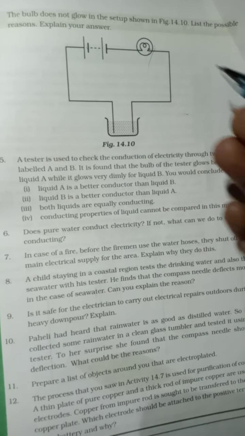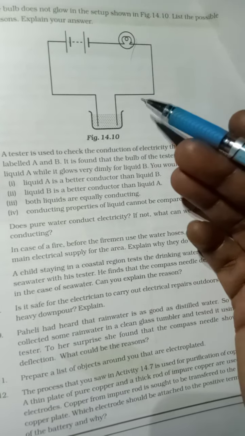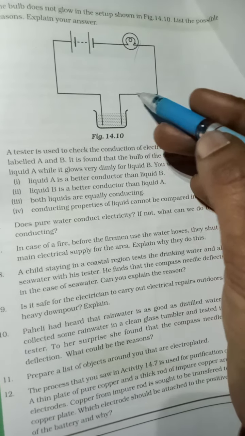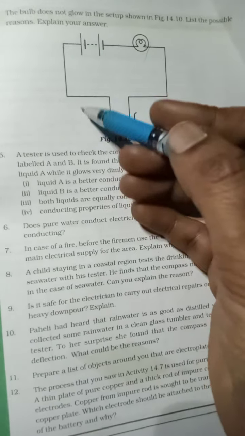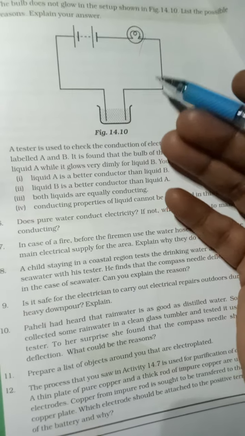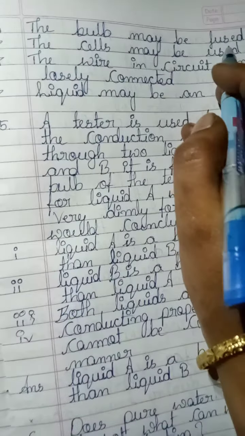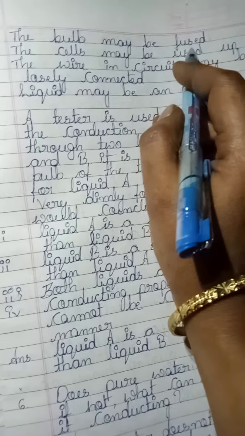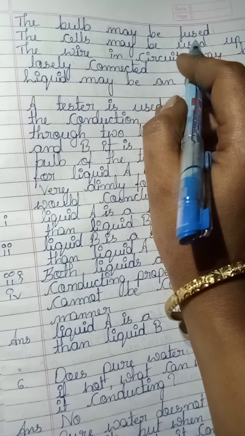Okay, so here, is the circuit connection completed, meaning is the switch on or not, is current flowing through the conducting wire, we don't know. They just gave a figure but did not show the conducting wire. So for the answer you can write: the bulb used here may be fused. The bulb used is already used up. That is the main reason the bulb is not glowing.